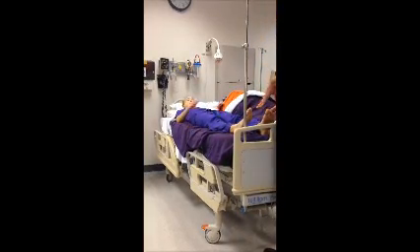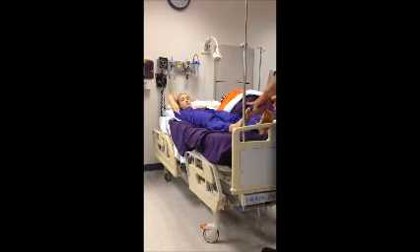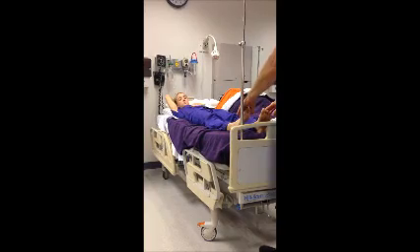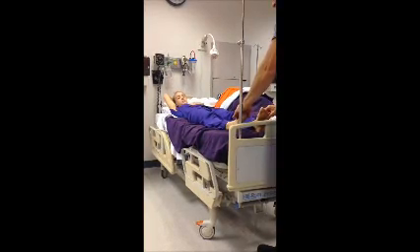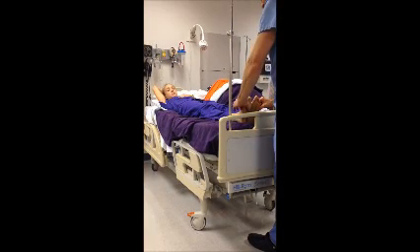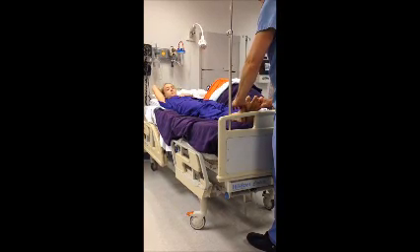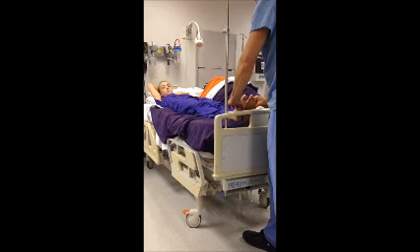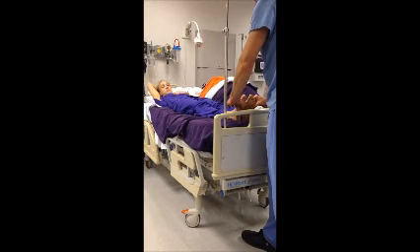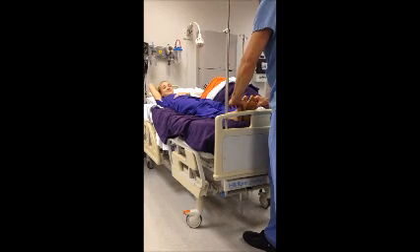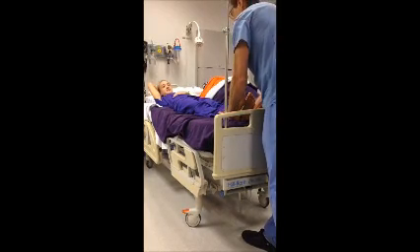Go ahead and palpate the pulses. The first toe and second toe, make sure that you're right between those two toes. Go up to the mid-foot. Radial pulses are 2 plus bilaterally.